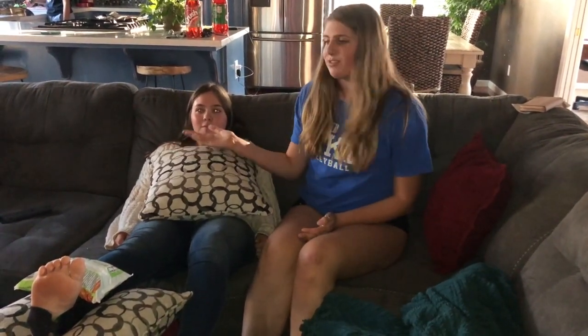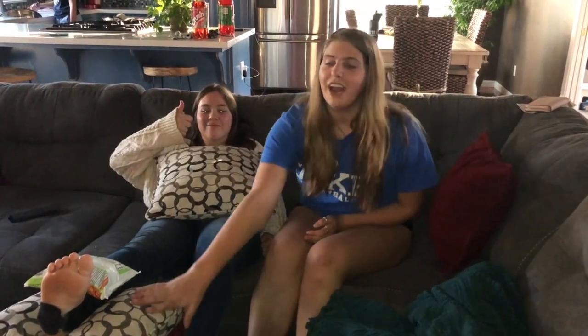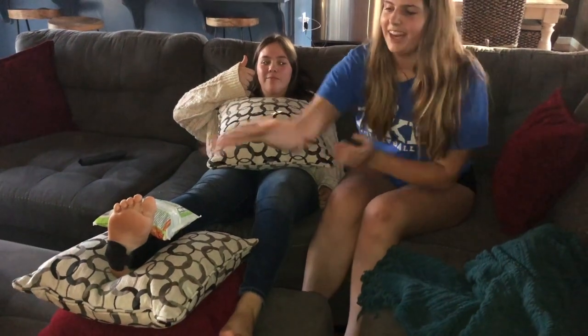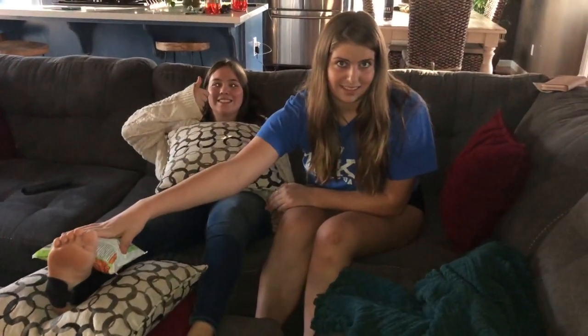When you're dealing with an ankle sprain, you want to remember the acronym RICE: rest, ice, compression, elevate. As you can see here, Trisha is resting on the couch. She's got her ankle propped up on some pillows, a compression cast on it, and she's also icing it with some peas. You want to do this for at least an hour every day.